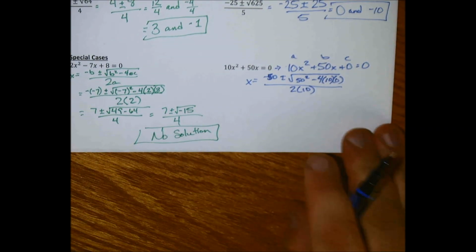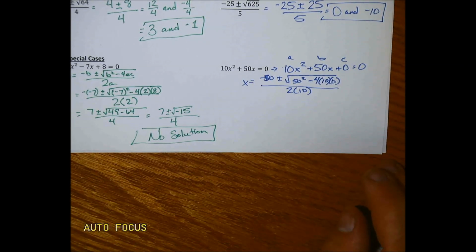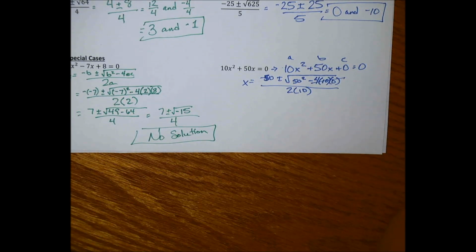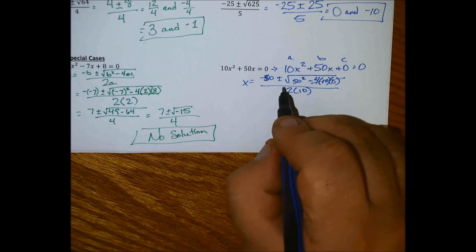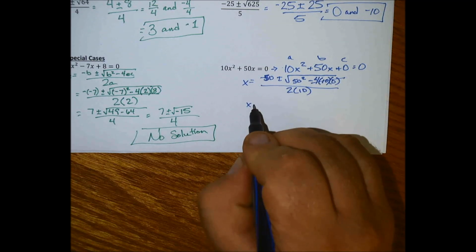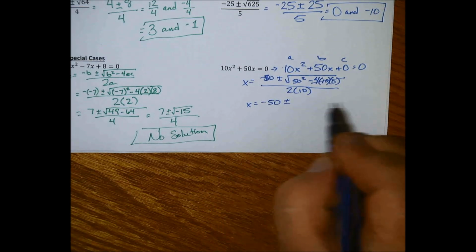Okay. Sorry, that's a little blurry. Let me see if I can't focus that up a little bit. That's better. Okay. This 4 times 10 times 0 just goes away because we're multiplying by 0, so that makes it all 0. And so we're left with the square root of 50 squared. Well, what's the square root of 50 squared? Let you think about that. Pause for effect. 50.